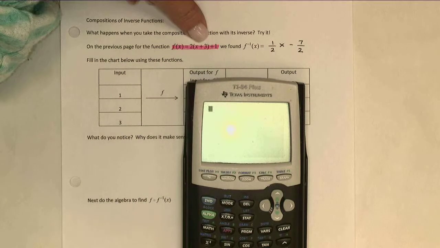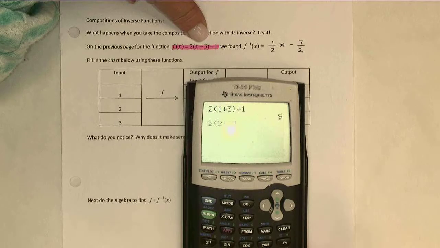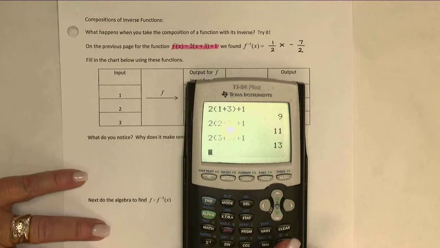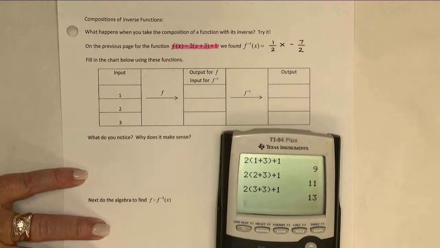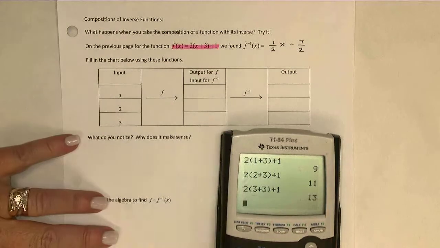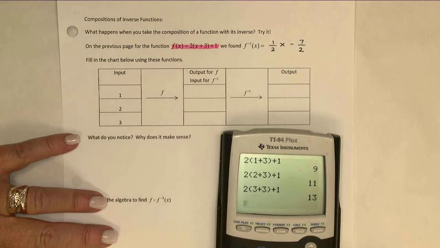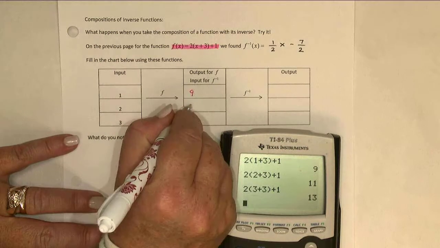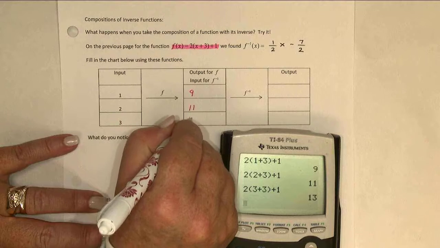Plugging in 1, we're going to get 9. Plugging in 2, we get 11. And plugging in 3, we get 13. So we're going to get 9, 11, and 13 as the outputs for f.